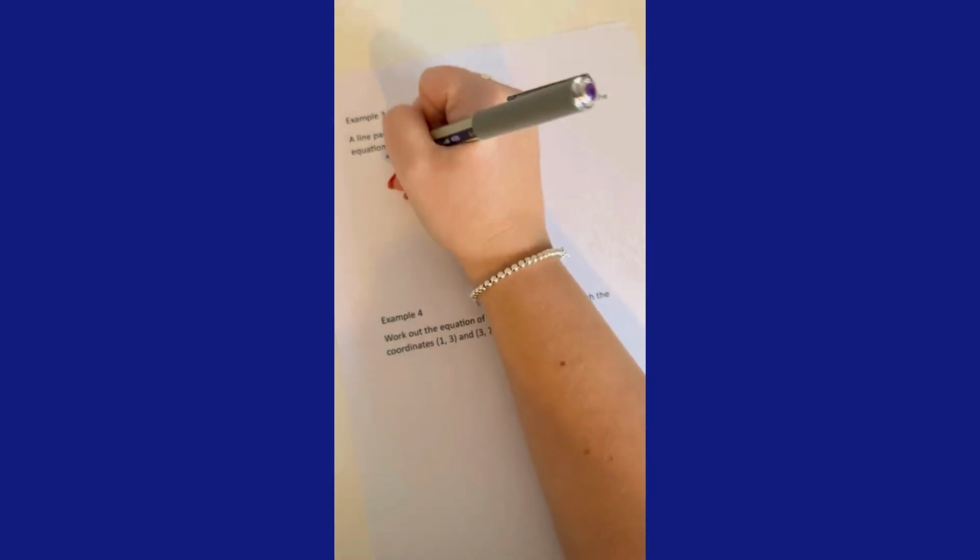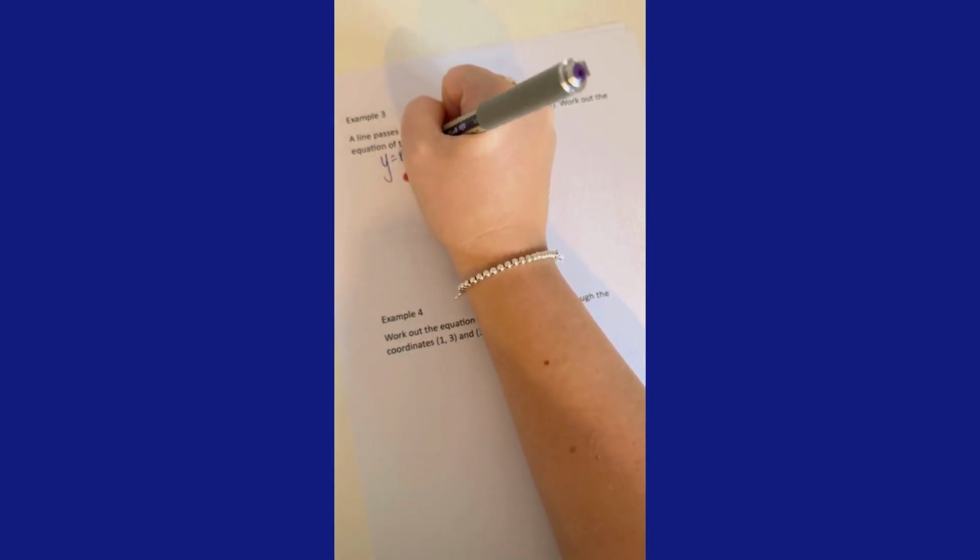Okay, let's have a look at a couple of different examples. These are where we don't have a graph, so we need to do something a little bit extra. Okay, so a line passes through the coordinates 0, 2 and 3, 14. Work out the equation of the line. So again, we need our general equation, y equals mx plus c. And we need to calculate our gradient first and foremost.